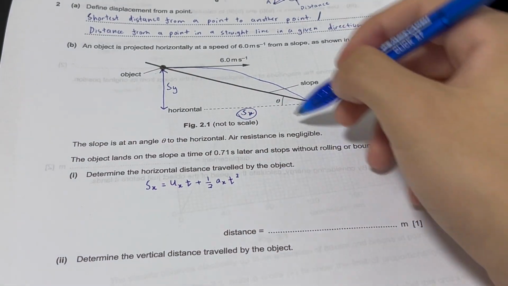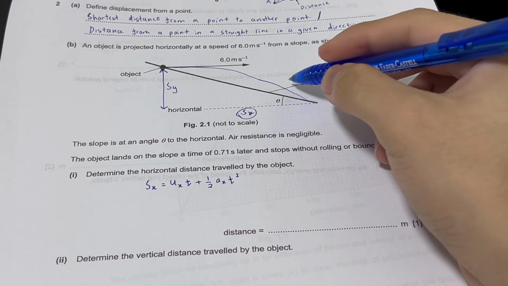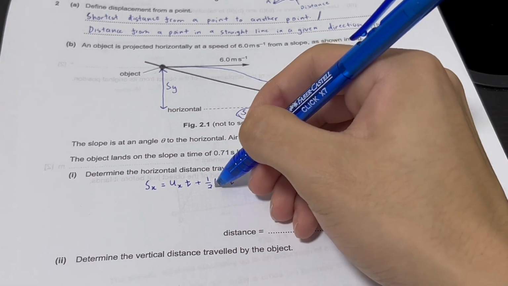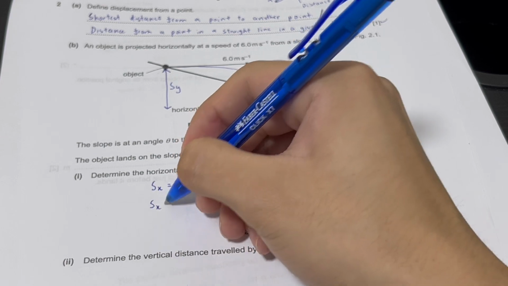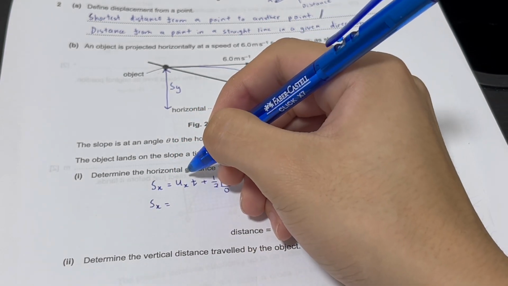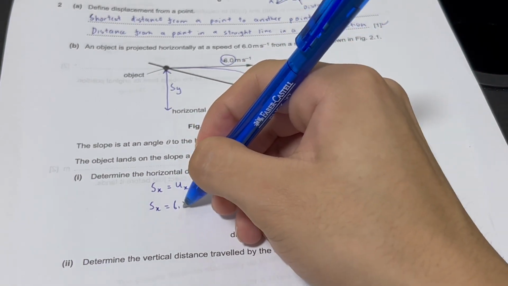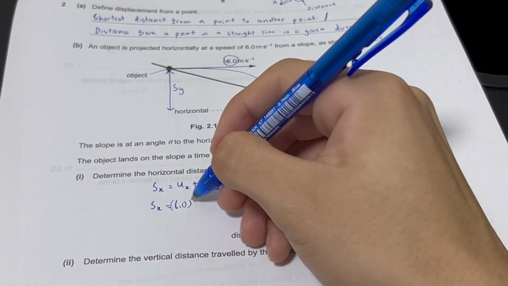They mentioned that air resistance is negligible, so there's no change in speed in the x direction, so this one will be 0. So we are left with the initial velocity in the horizontal direction, which is 6, so 6 times time 0.71 seconds.